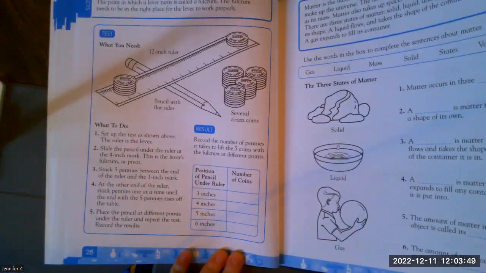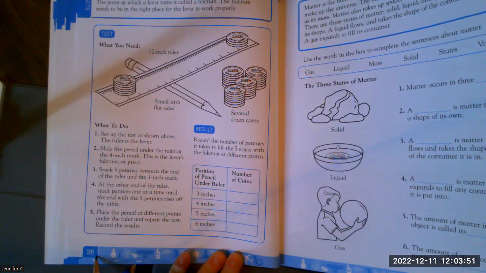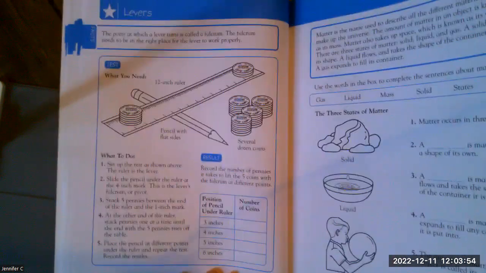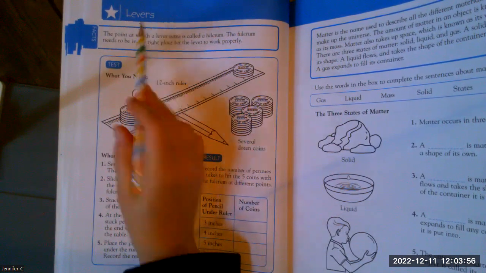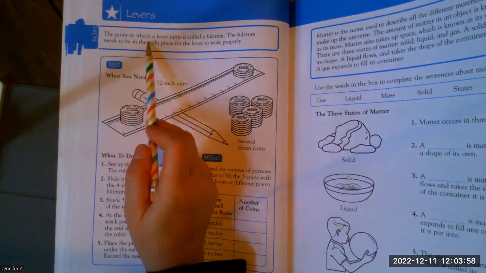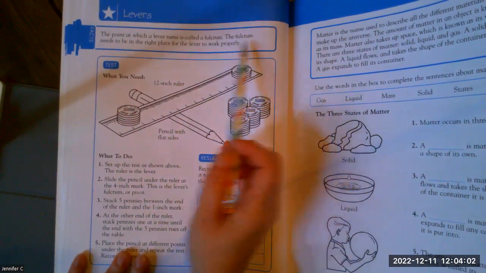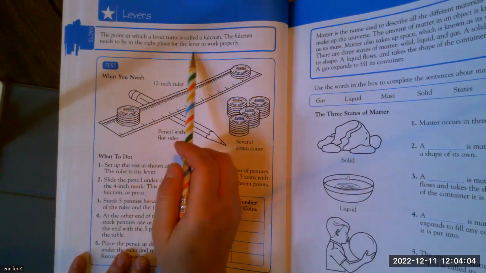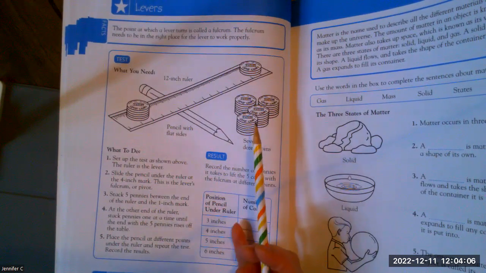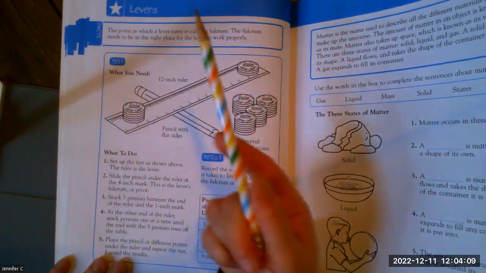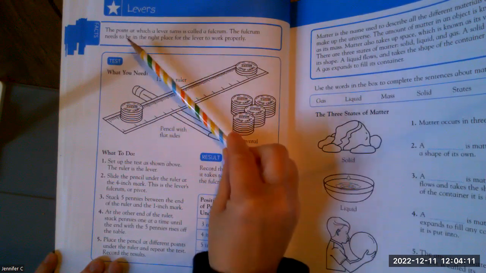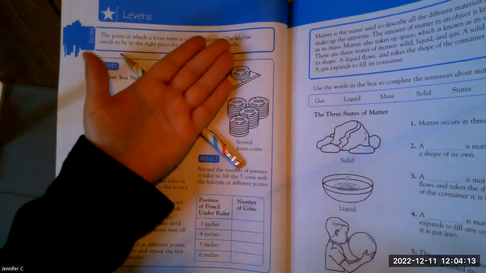All right, and then parents, on page 28, here's just an optional lab if you want to try it out. But let's talk about what a lever is together. The point at which a lever turns is called a fulcrum. The fulcrum needs to be in the right place for the lever to work. So if we use our pencil, it could be the fulcrum, and we lay it down and we place something on top of it.